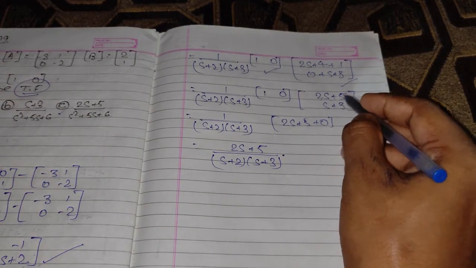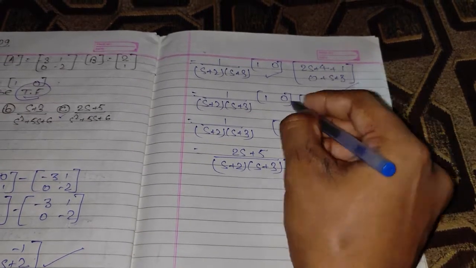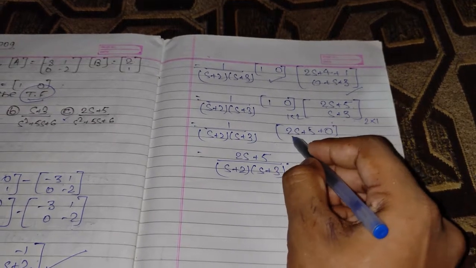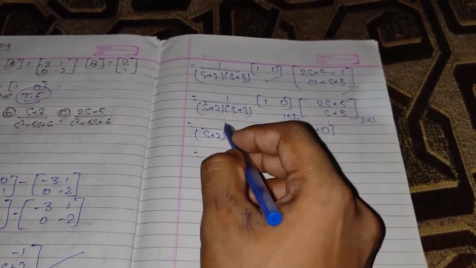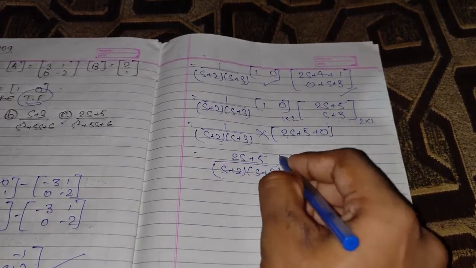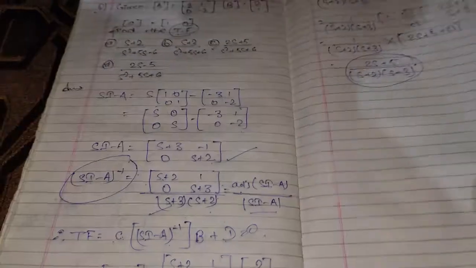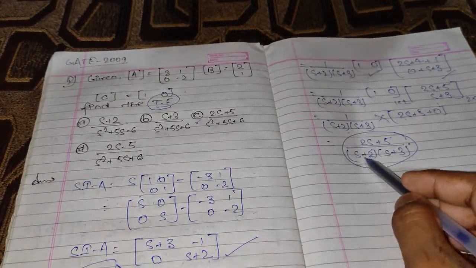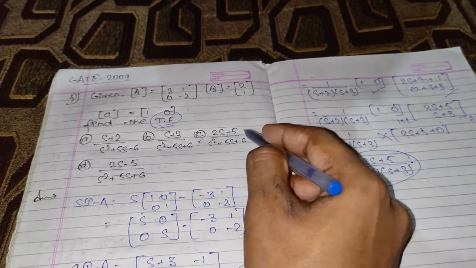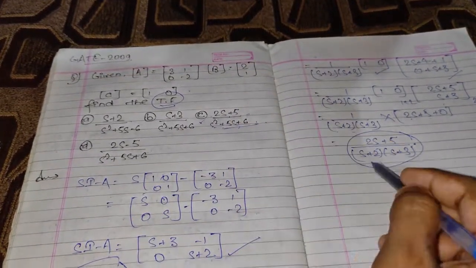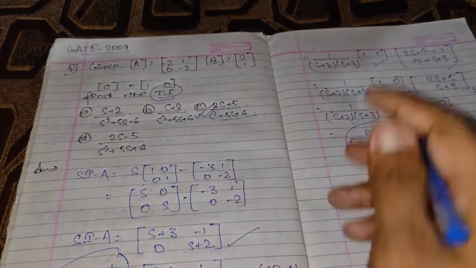We got 2S plus 5, S plus 3. This is 1 cross 2, this is 2 cross 1. We get a single value, 2S plus 5. And here is the value 1 by S plus 2, S plus 3. When we multiply these two, we get a value like this, and we can find it easily. Where is the 2S plus 5 over S plus 2, S plus 3, that is 2S plus 5 over S square plus 5S plus 6? So this is the right option.